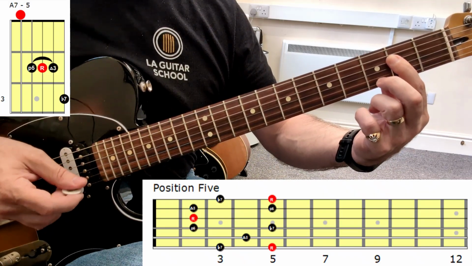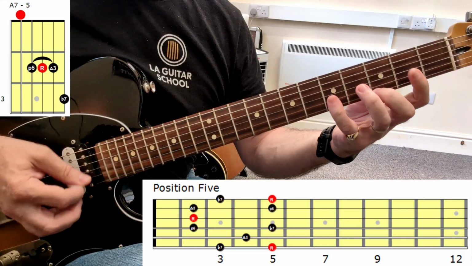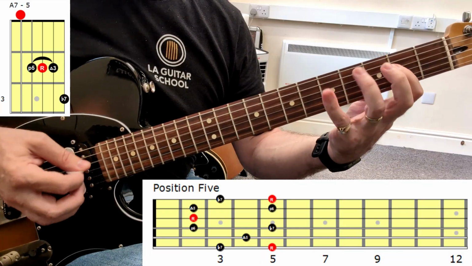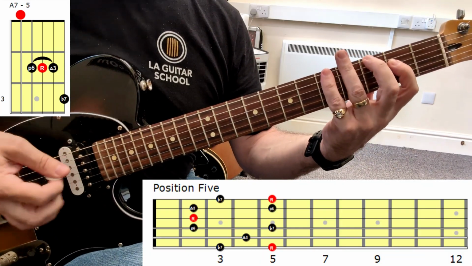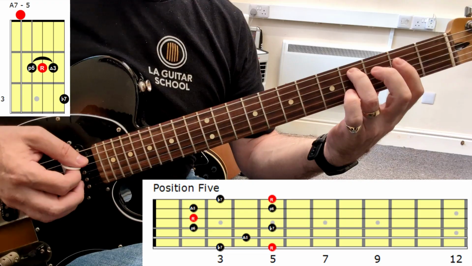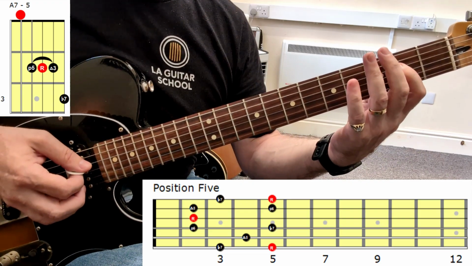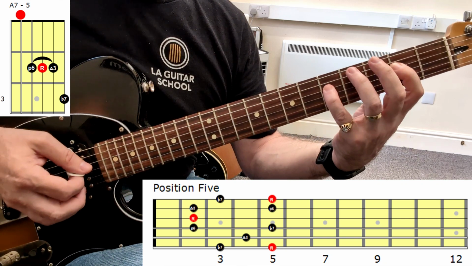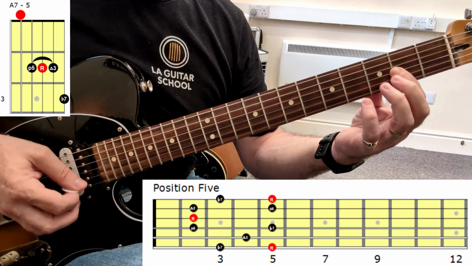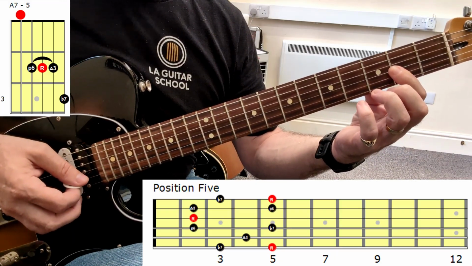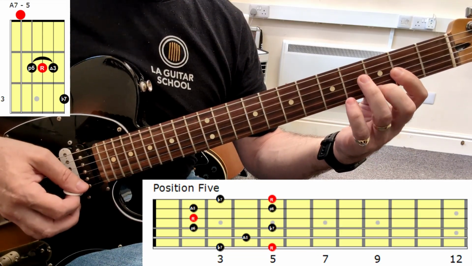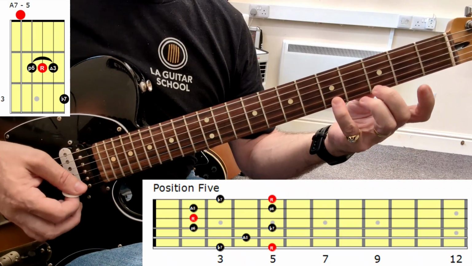That's your A7. And then we got this. Okay, this is now going to be 3 on the 6, 5 on the 6. You go to 4 on the 5th string, 2nd fret on the 4th string, to the 5th fret on the 4th string, 2nd fret on the 3rd string, and then we go to the 2nd fret on the 2nd string, 5th fret on the 2nd string, 3rd fret on the 1st string, to the 5th fret on the 1st string.